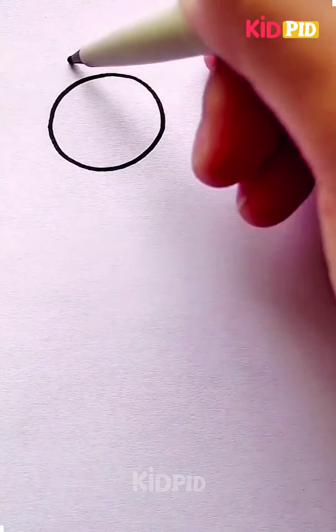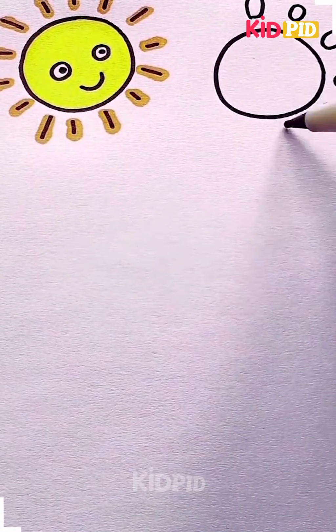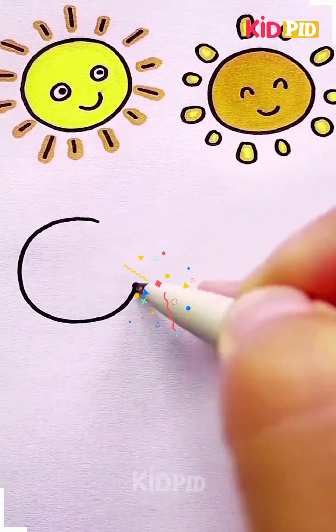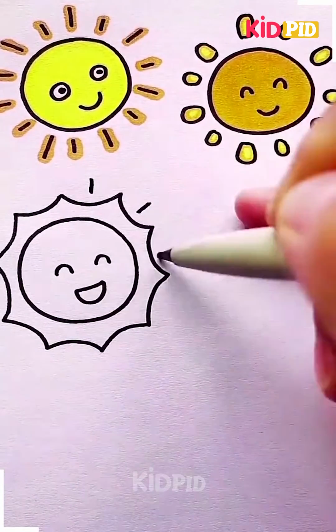Hello everyone. For our next item, start off by drawing the sun. We will be drawing different types of sun. So for our first type, we have drawn the one where the rays of the sun are made out of sticks. For the second type, we will make the rays of the sun out of pebbles. For the third type, just draw an outline for the rays of the sun.